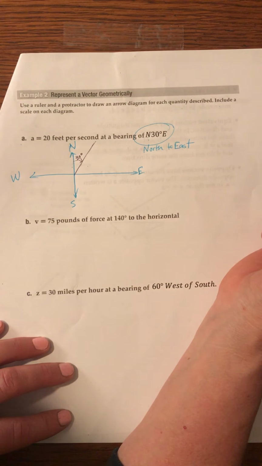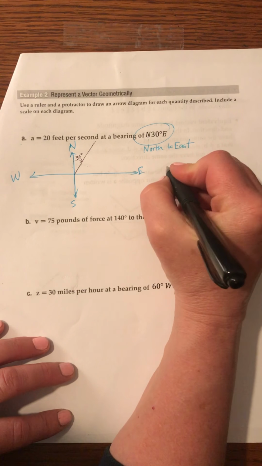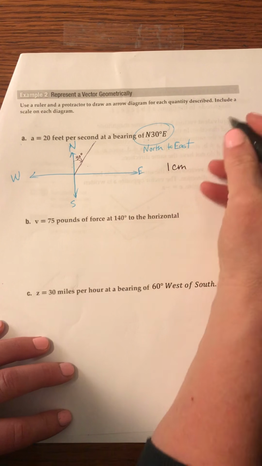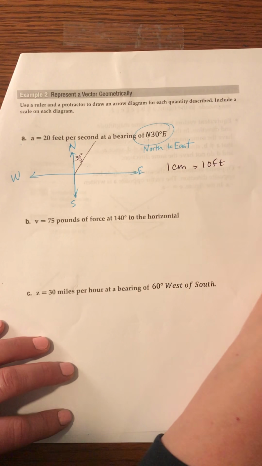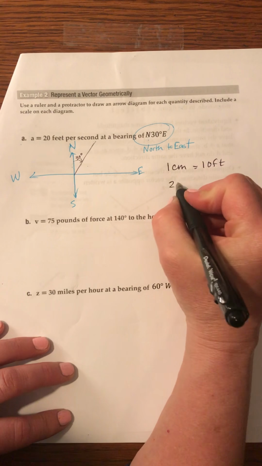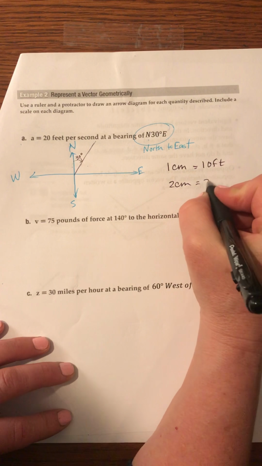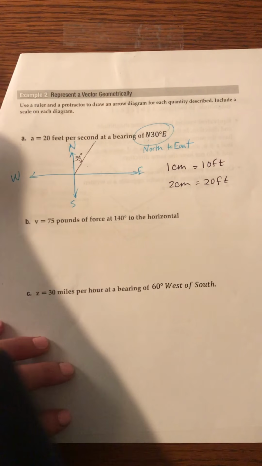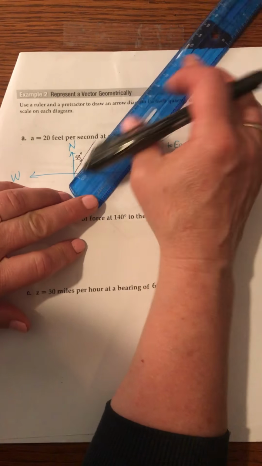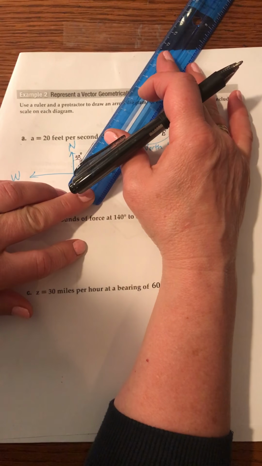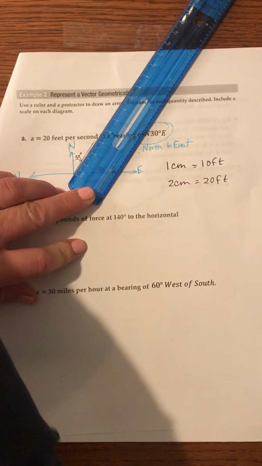And then it says 20 feet per second. So I'm going to give a scale for this, and I'm going to let 1 centimeter equal 10 feet. So if I want to represent 20 feet, obviously that's going to be 2 centimeters. So I would get my ruler out, and I would mark along that line where 2 centimeters is.